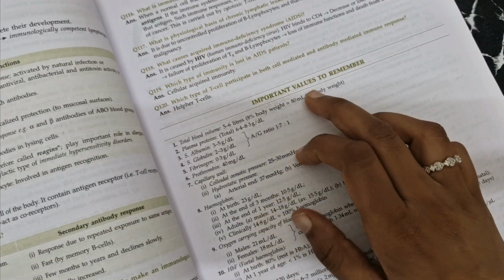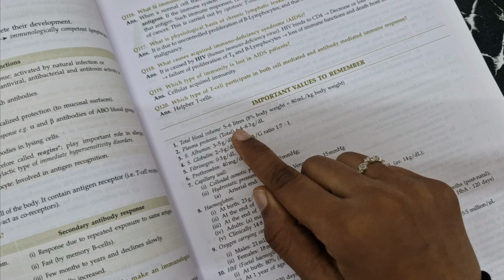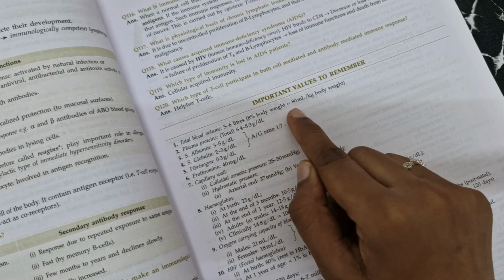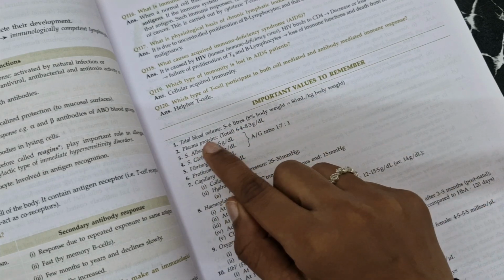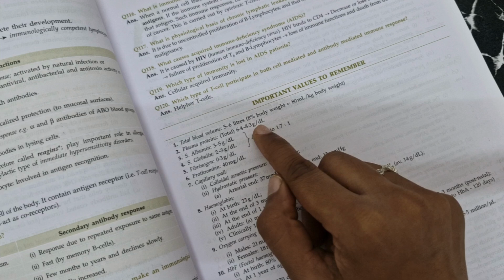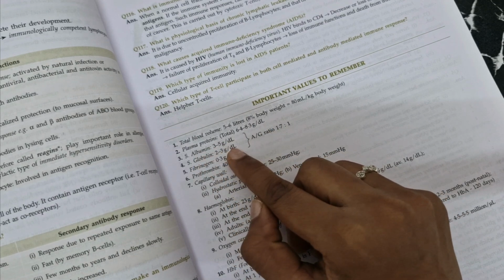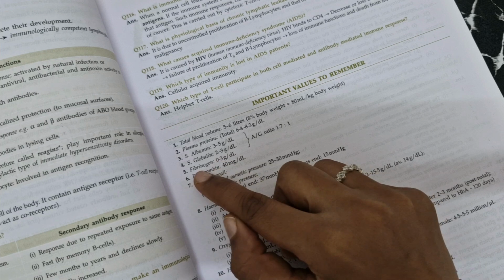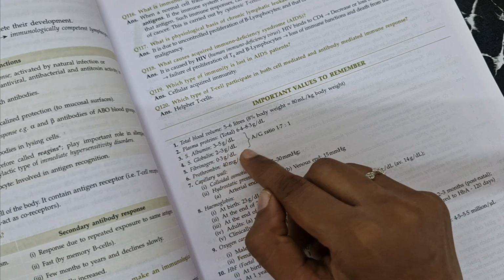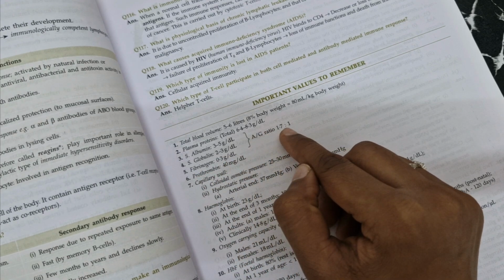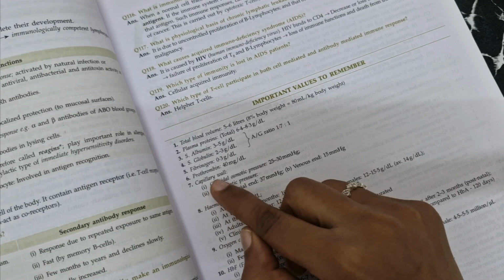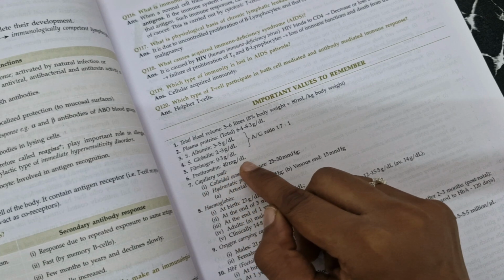Important values to remember from blood physiology. Total blood volume is 5 to 6 liters, that is 8% of the body weight, or 80 ml per kg of body weight. Plasma protein is 6 to 8 grams per deciliter. Serum albumin is 3 to 5 grams per deciliter. Serum globulin is 2 to 3 grams per deciliter. Fibrinogen is 0.3 grams per deciliter. The A/G ratio, albumin globulin ratio, is 1.7:1. Prothrombin is 40 milligrams per deciliter.